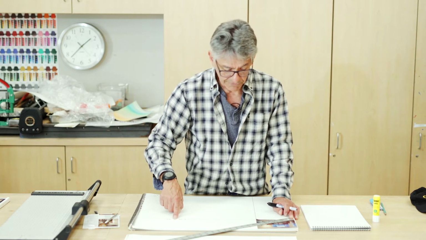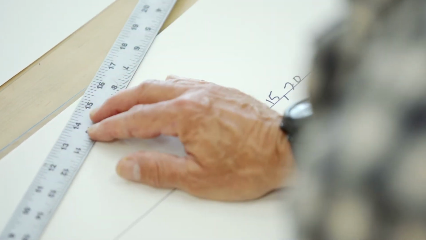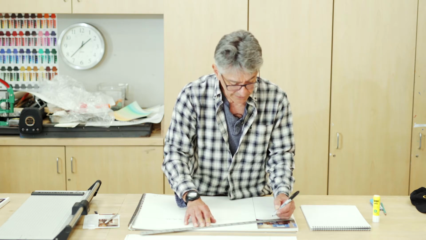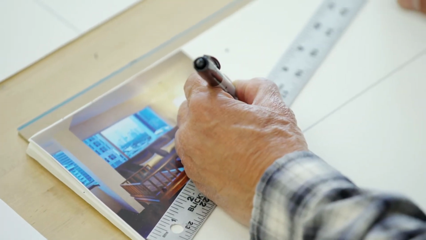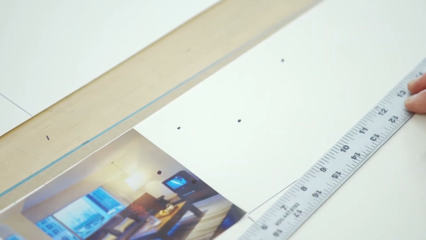I'm going to roll this down. I'm going to go down to 15 now. And how many 5s are in 15? 5 into 15 is 3. So now I make a dot every 3 inches. 3, 6, 9, and 12. So now I have these sets or pairs of dots.